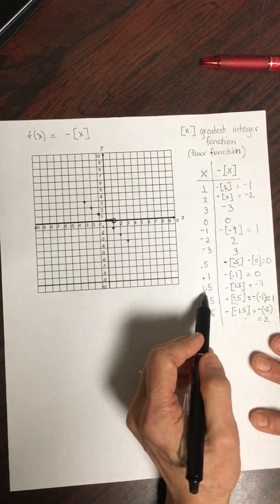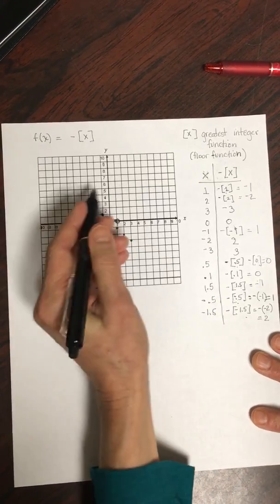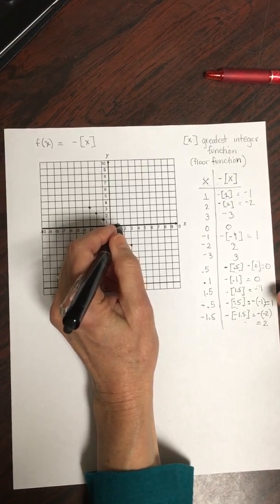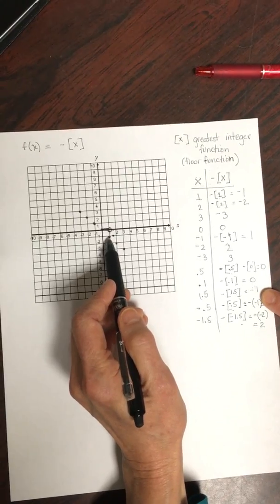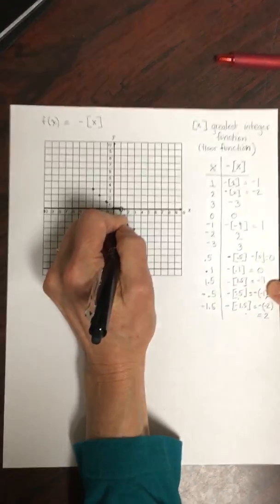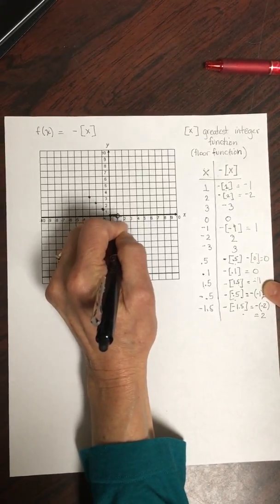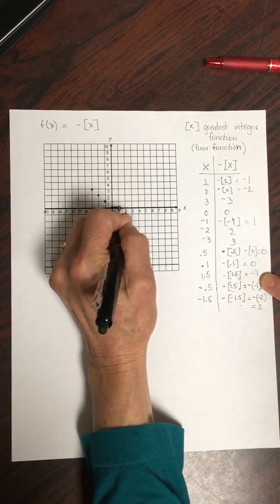Okay, so now let's do the 1.5. If we have 1.5, we wind up with a -1. And look, that's on the same line that you had with 1. So if you have several of these, it's going to turn out to be like that.